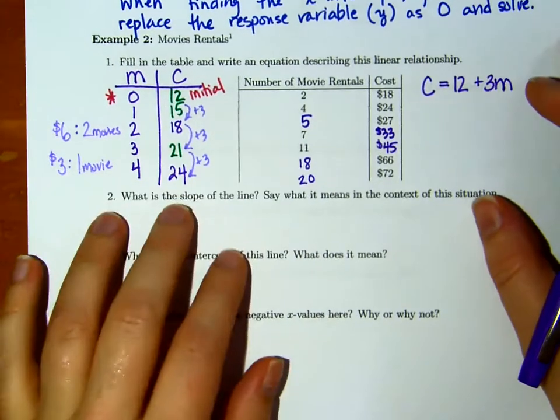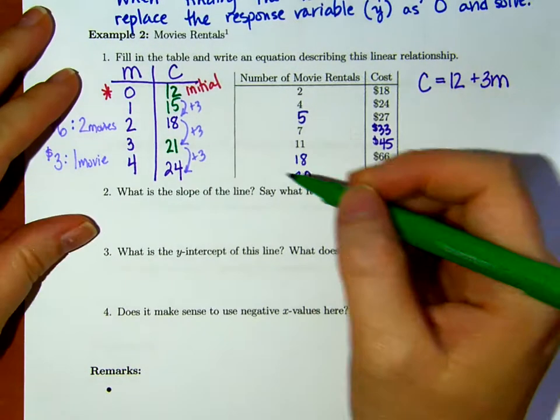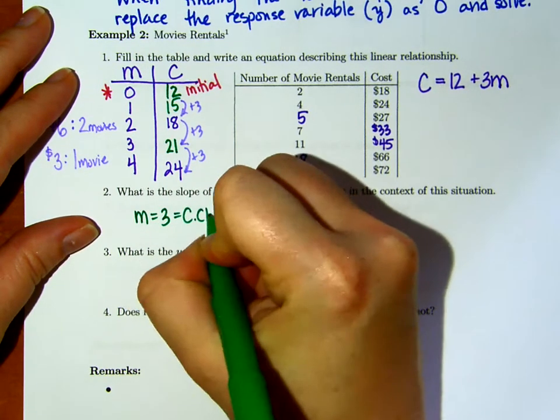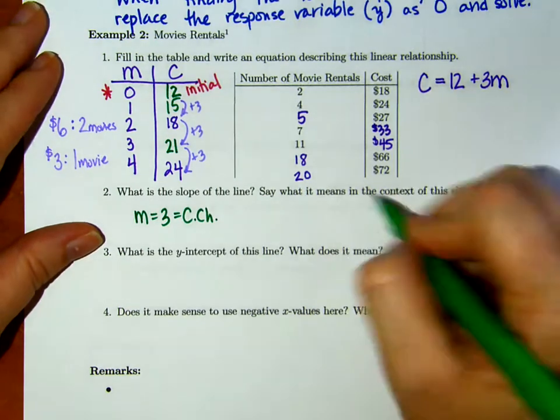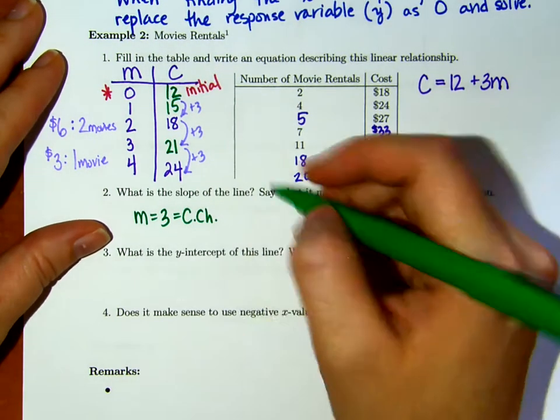What is the slope of the line? And say what it means. The slope of this line is 3. And by the way, that's the same as the constant change. And what does it mean in the context of this situation?